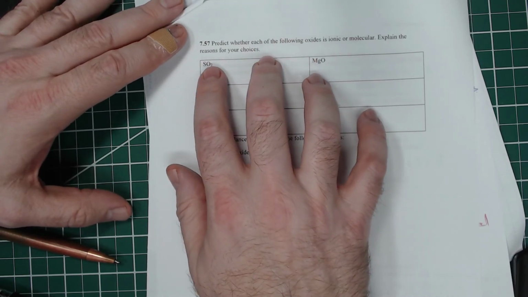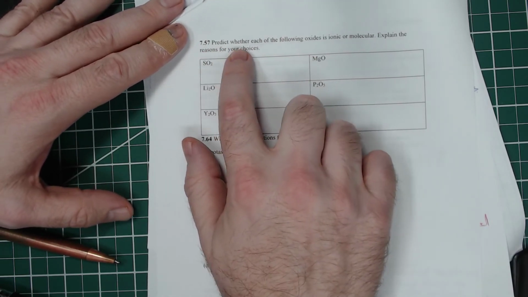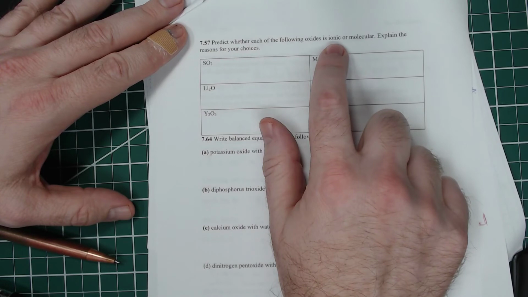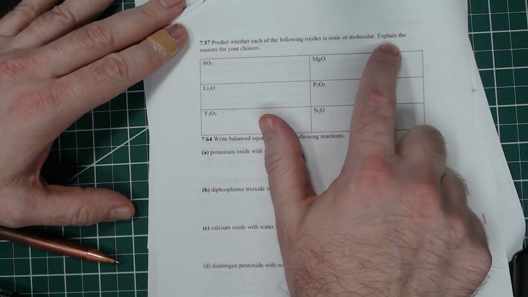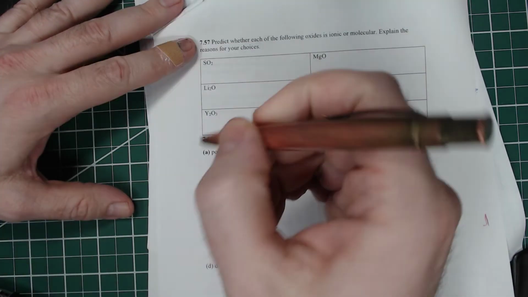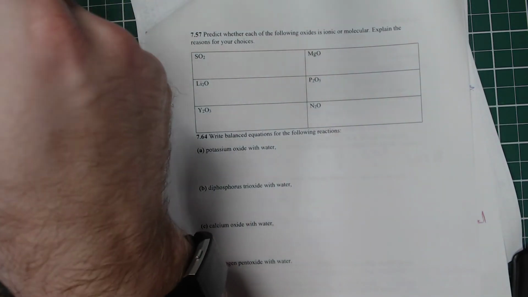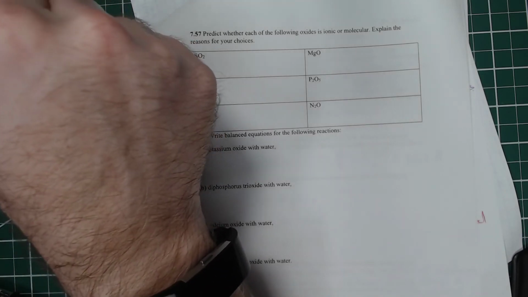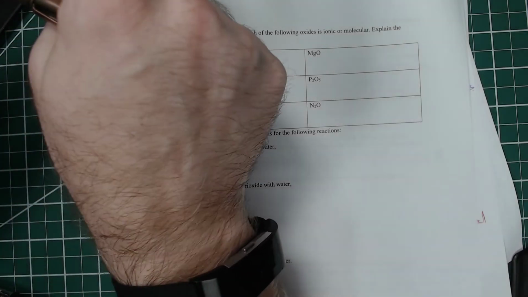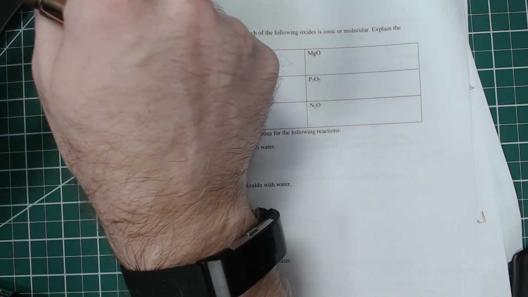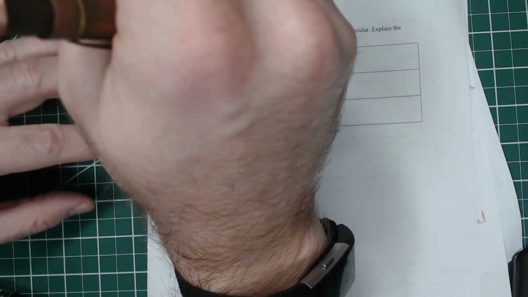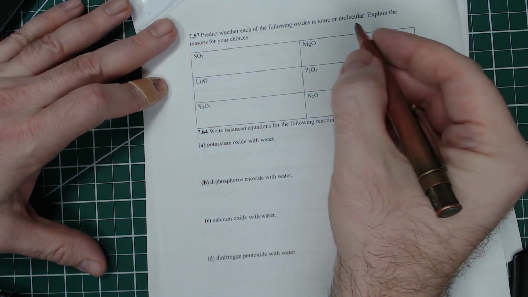All right, so on number 57, we want to predict whether each of the following oxides is ionic or molecular. Explain the reason for your choices. So here's the thing. If you've got a metal and a nonmetal, it should be ionic. If you have a nonmetal with another nonmetal, or a metalloid with a nonmetal, it's probably molecular. And that's pretty much it.